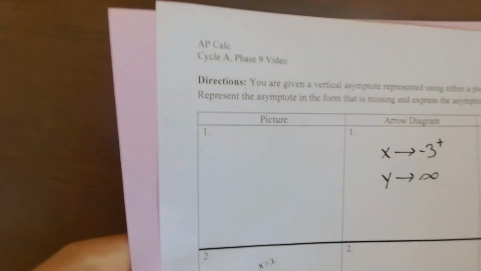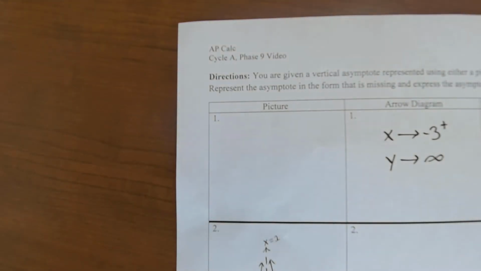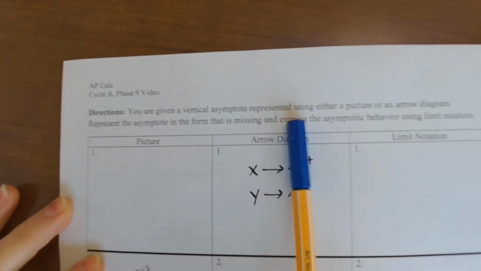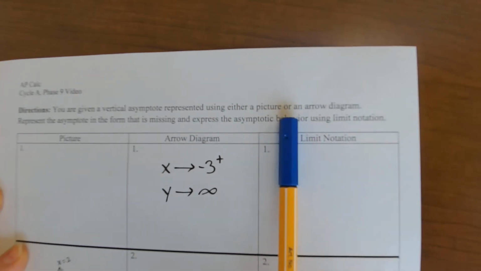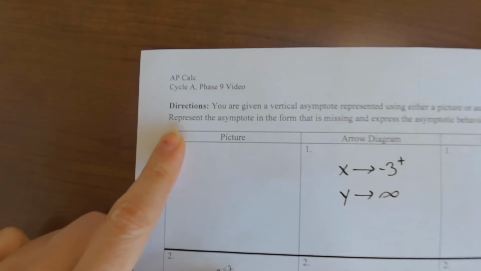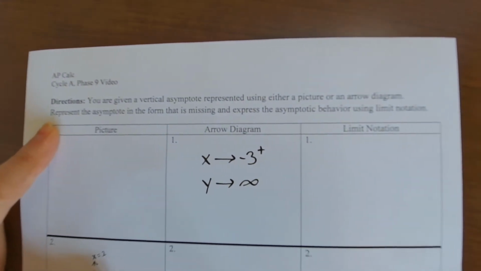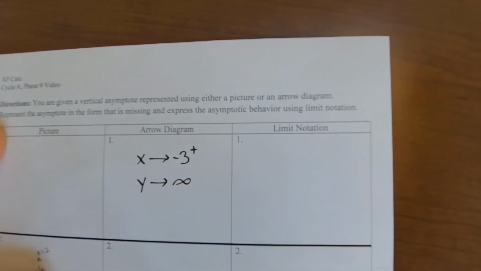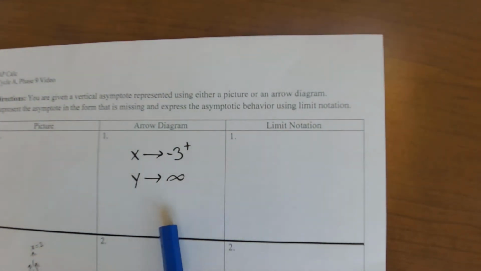Okay, so here is the A-9 video. You are given a vertical asymptote represented either using a picture or an arrow diagram. And then you're asked to represent the asymptote in the form that is missing and then express the asymptotic behavior using limit notation. All right, so first we've got an arrow diagram.